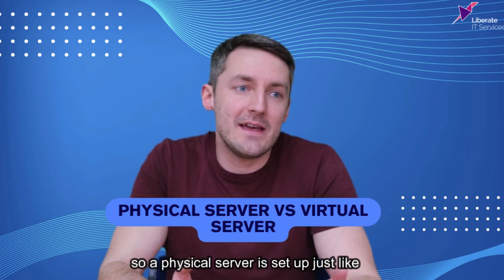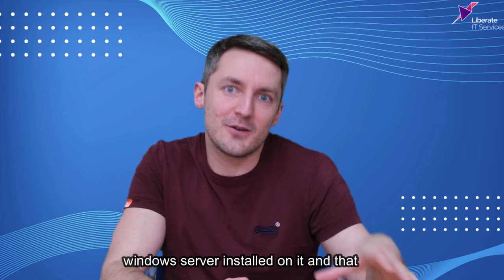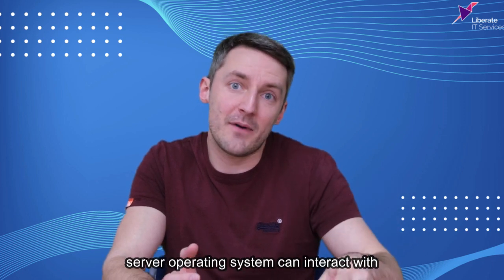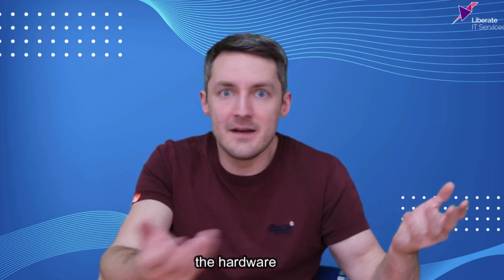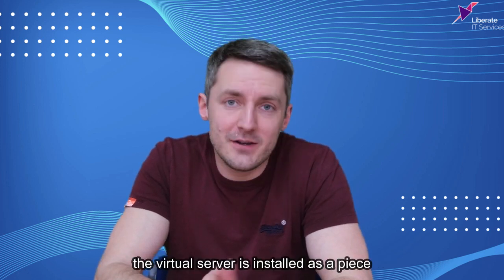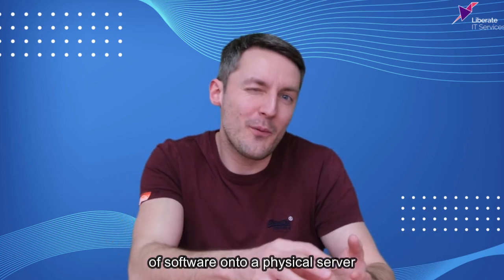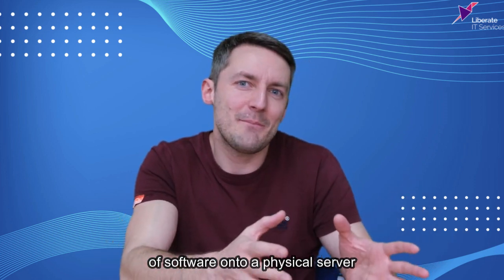So a physical server is set up just like your computer. It's a physical box, it's had Windows Server installed on it, and that server operating system can interact with the hardware, and it works, just has a few more features than a PC. A virtual server is installed as a piece of software onto a physical server.